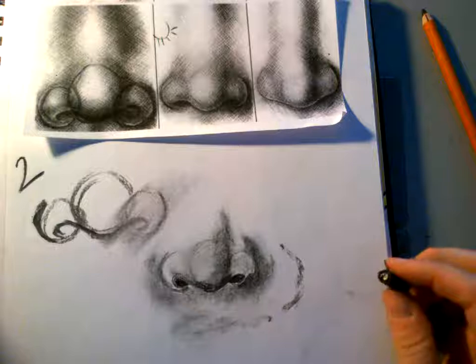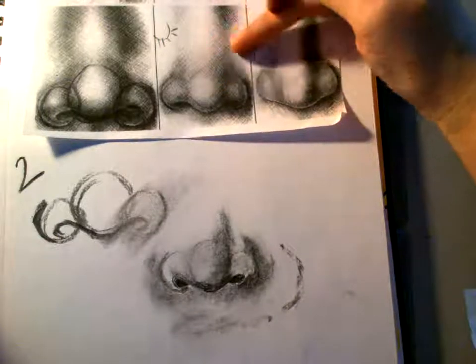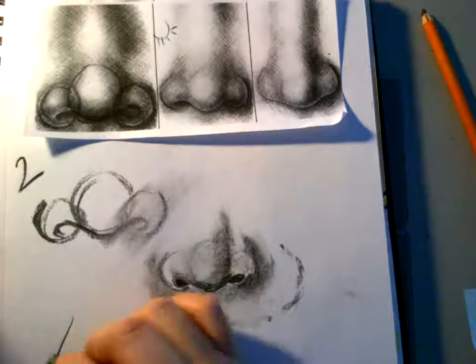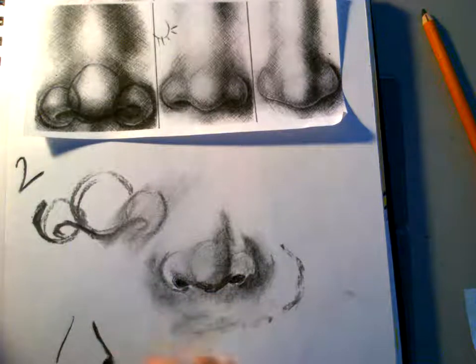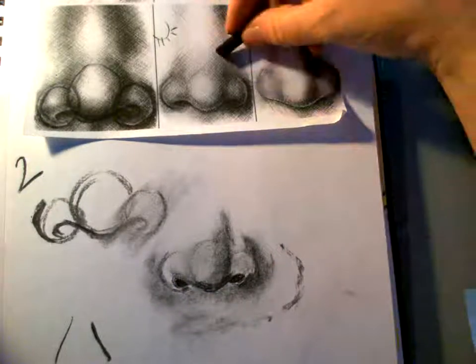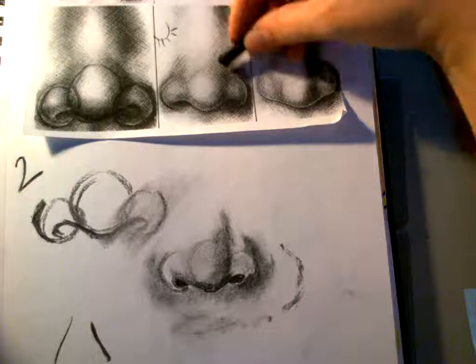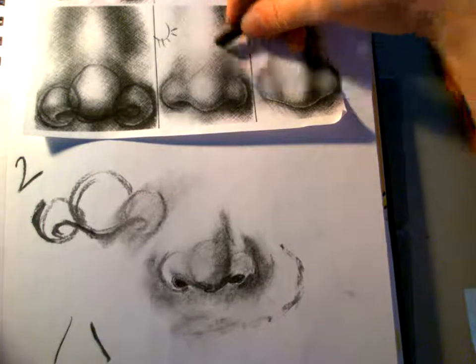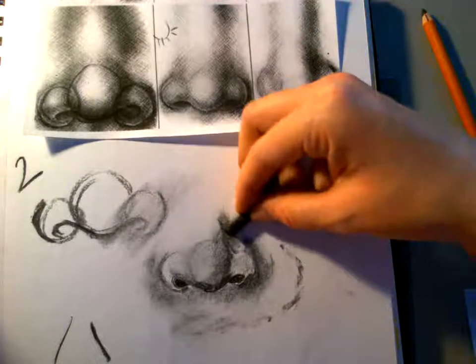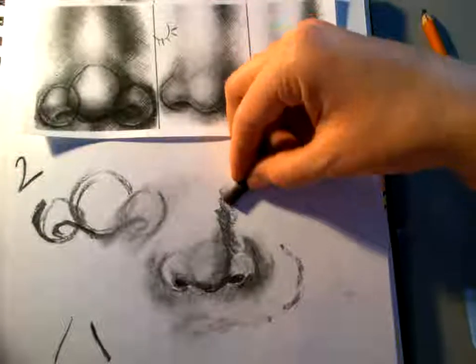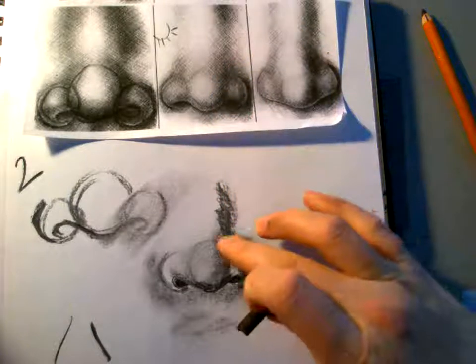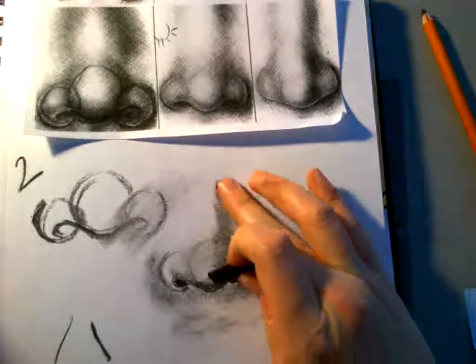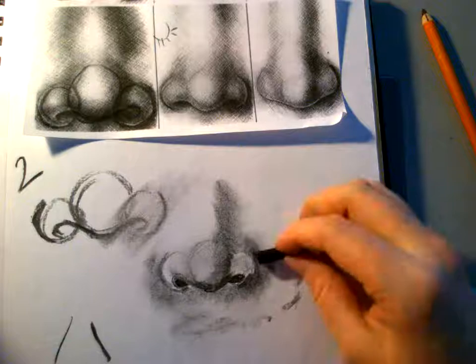All right, so then I want to add the bridge of my nose, because remember, we don't want it to be two lines. We don't have lines. I'm going to go at an angle. Like if I were actually touching the bridge of my nose, it's at an angle. So that's what I'm going to do here. I'm going to go up it and go at an angle. And then when I blend it in with my finger, I'm also rubbing it at an angle.